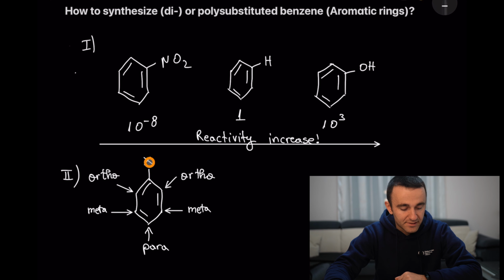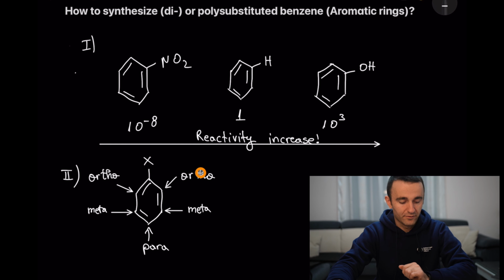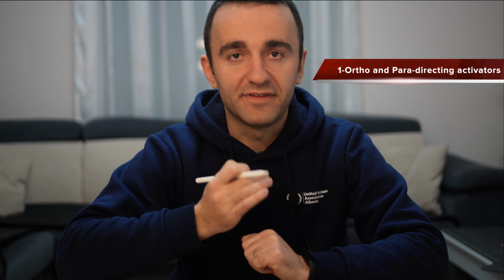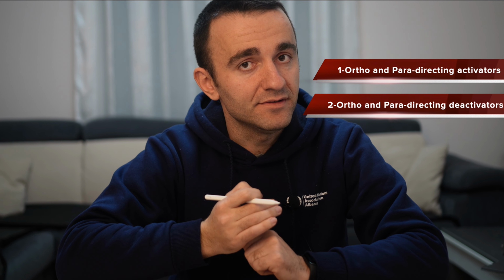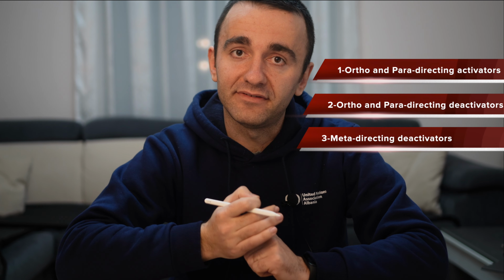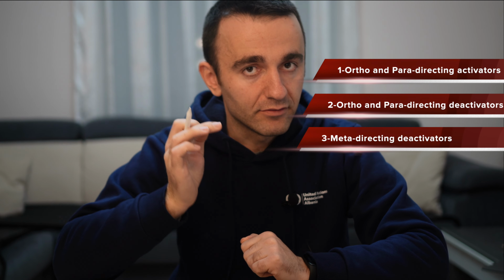The X, let's consider this as a first substituent, is going to dictate also the position of the second substituent, ortho, meta or para position. I will come to this again. Keep in mind that substituents are classified in three groups: ortho and para directing activators, ortho and para directing deactivators, and meta directing deactivators. Let's take a look at a scheme on iPad.